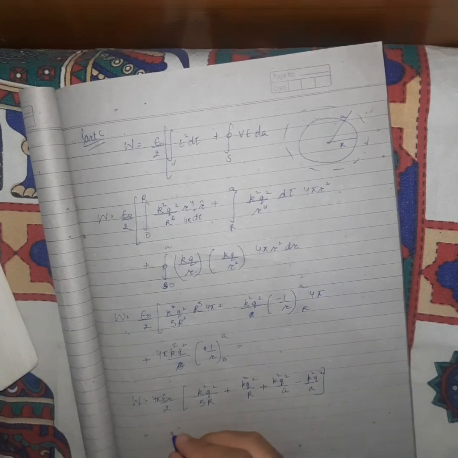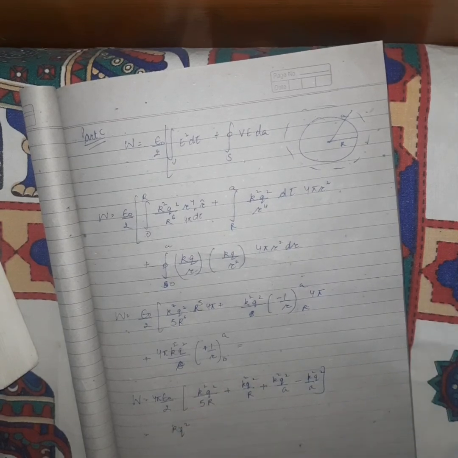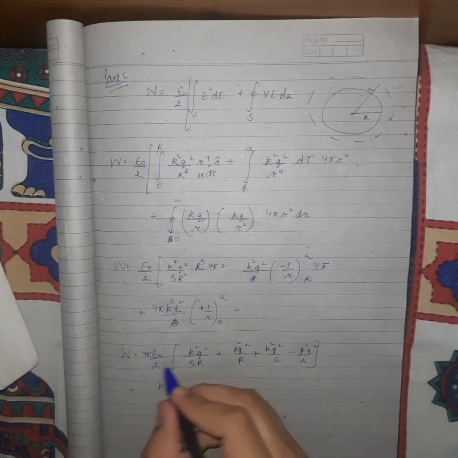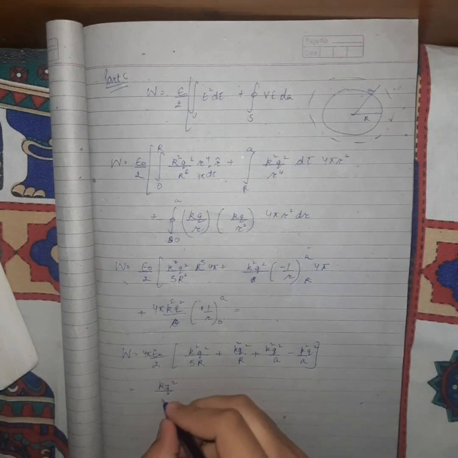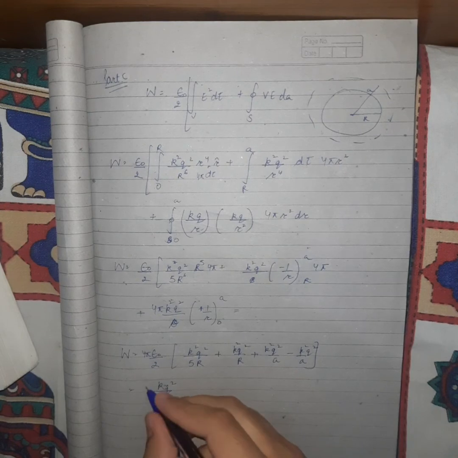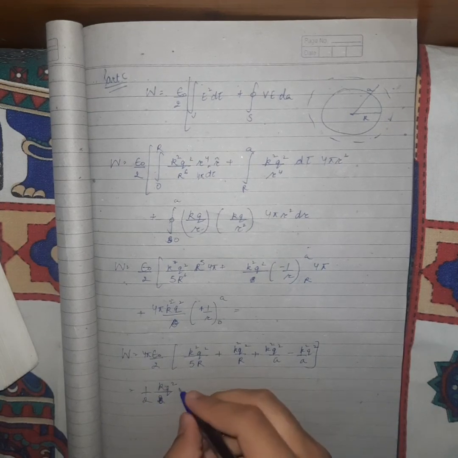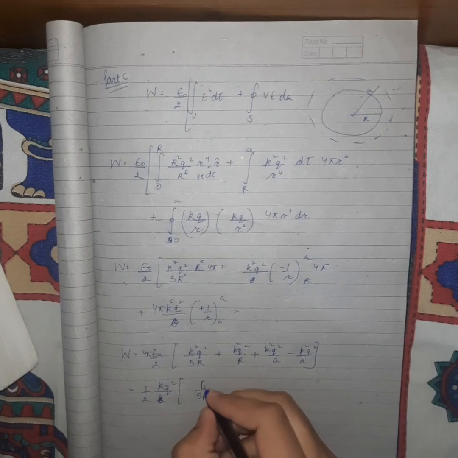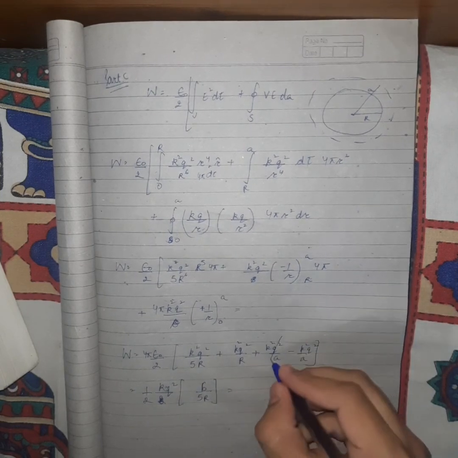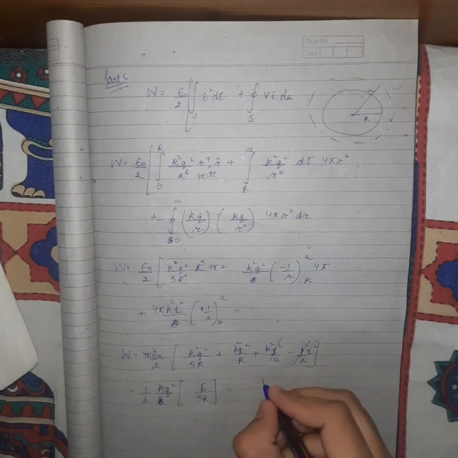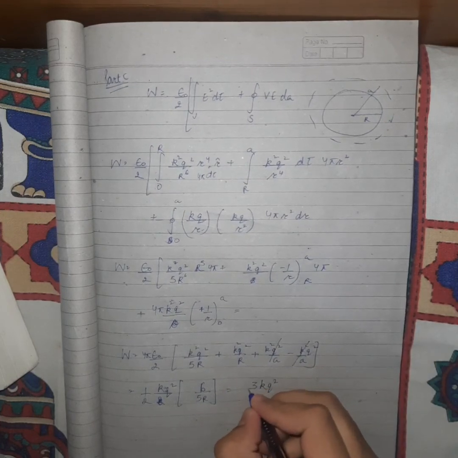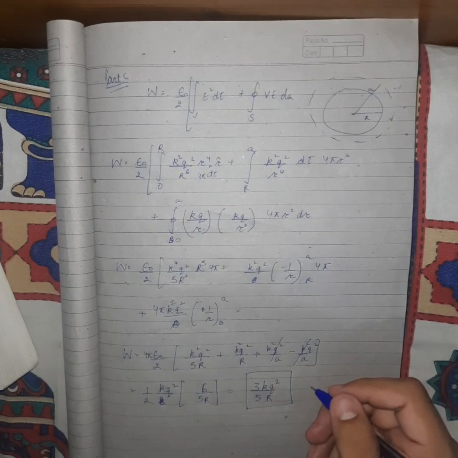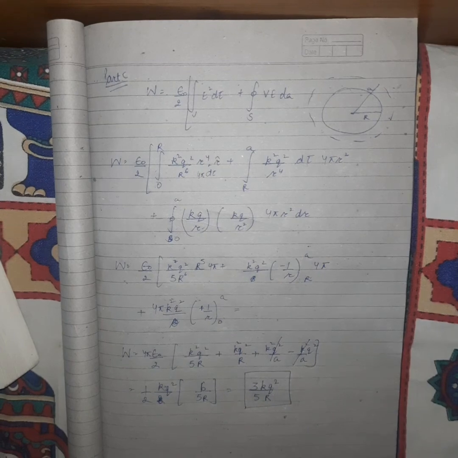So taking all common, we get k q square. I have cancelled, remember that, I have cancelled 1k with 4 pi epsilon naught upon 2 outside, and we get 1 by 5r upon and upside 6. These terms cancel out, so we get k q square 3 upon 5r. So this is the same energy stored as we got in part A and part B.